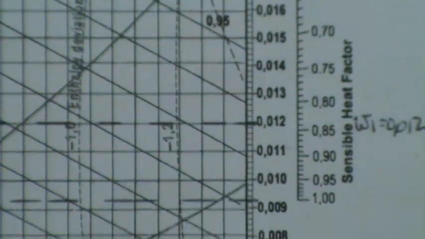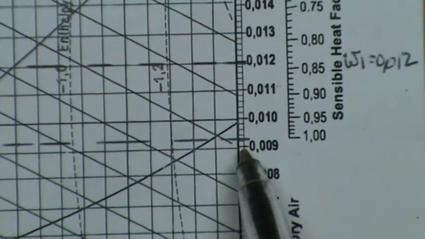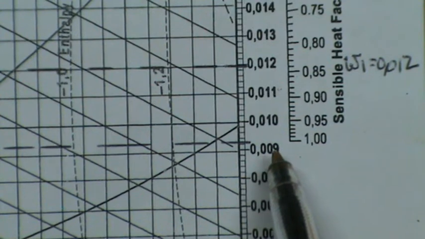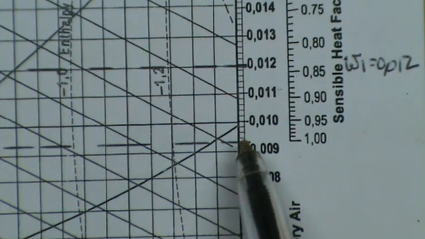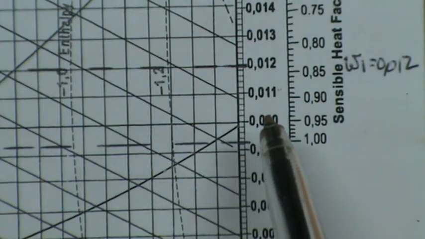Might have over-zoomed it a little bit. Sorry, guys. There we go. Right, there we go, 0,09. And you'll see it is on the first gradation after that. So that is 0,0092.